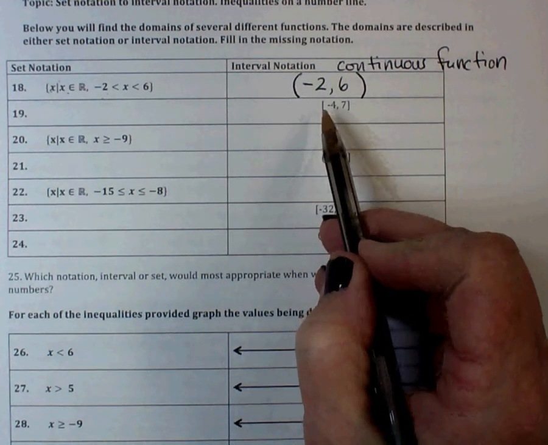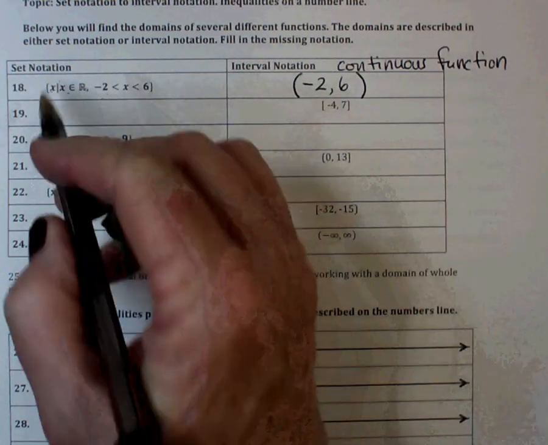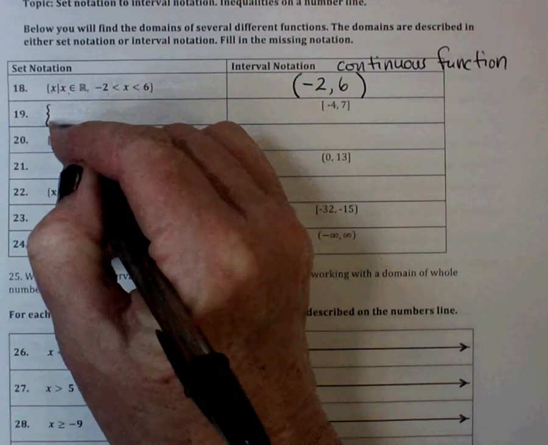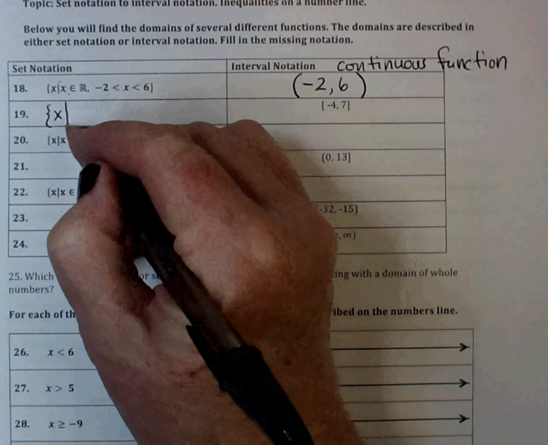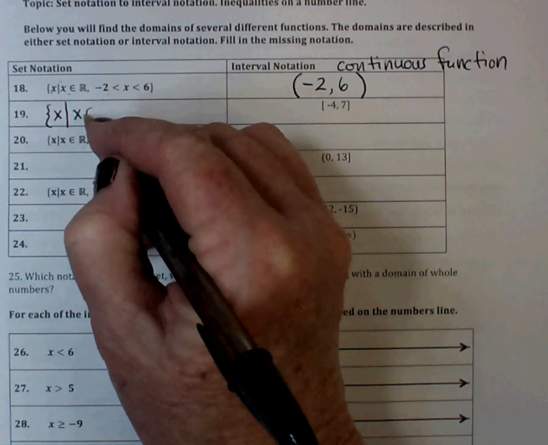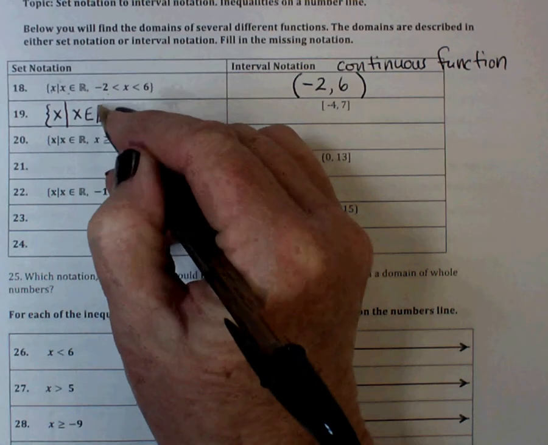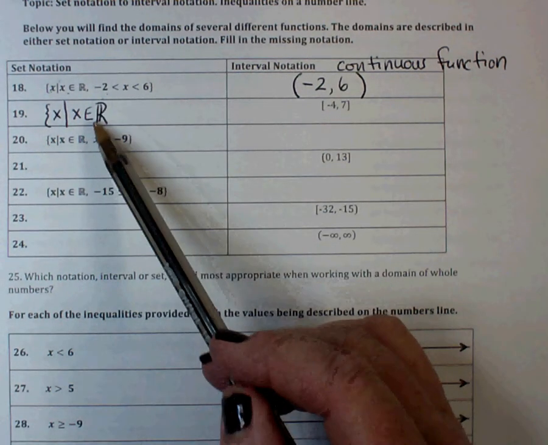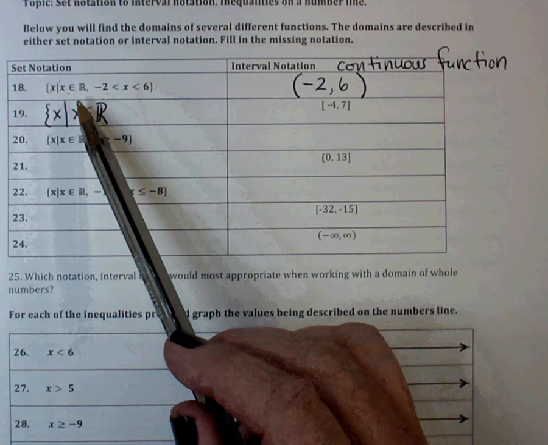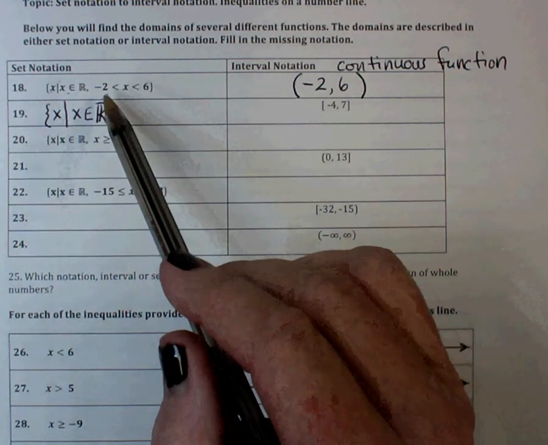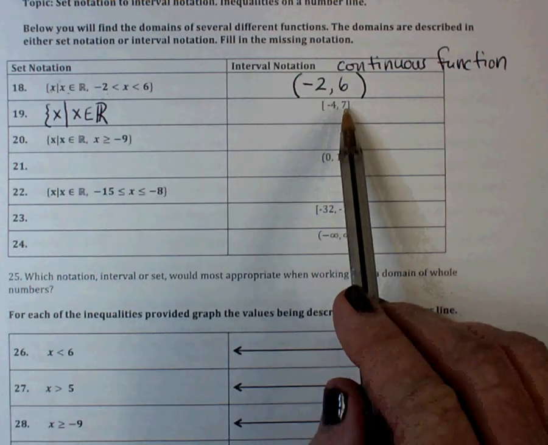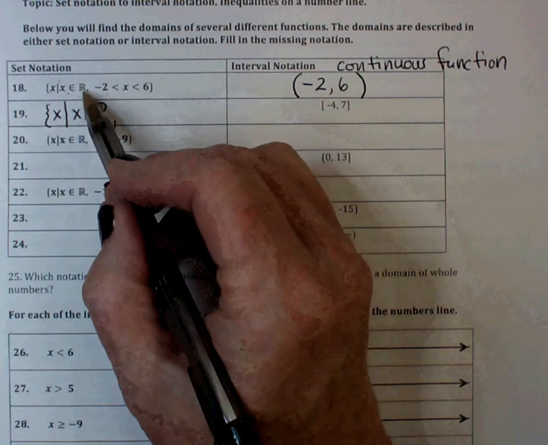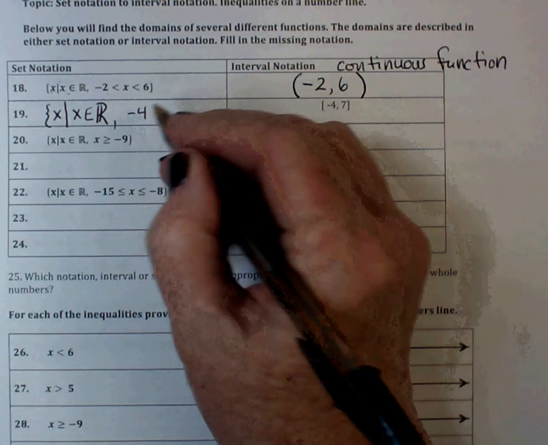The next one shows me interval notation. So I'm just going to copy X such that X is a member of R. Usually you do that. That's like a capital R with 2 lines here. It's real numbers. You don't have to draw that exactly. And we're between -4 and 7. So you can see there's a comma here, -4 and over here 7.